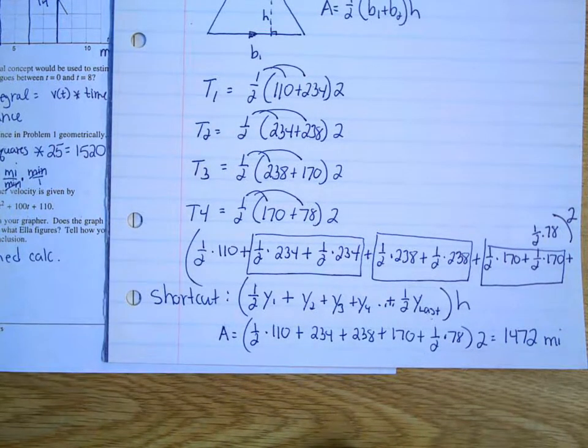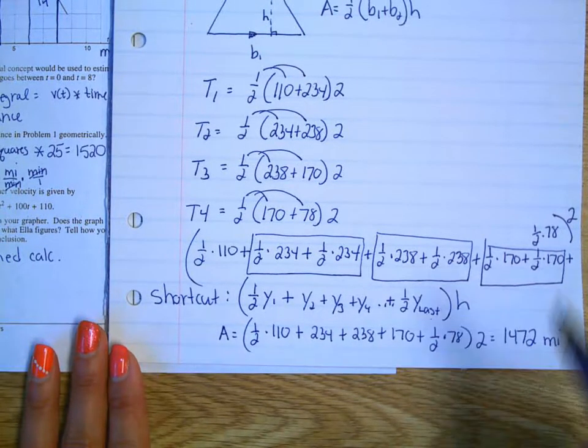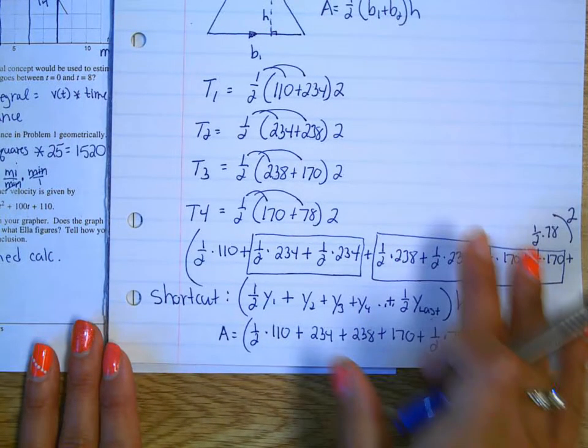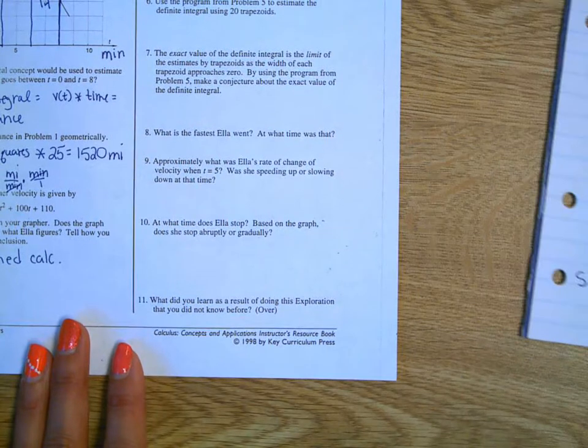All right, very good. So there's our new way to do a definite integral. It's the trapezoid rule, and we're going to be using the shortcut all of the time. And we'll go through another one in a minute after we finish this sheet up.